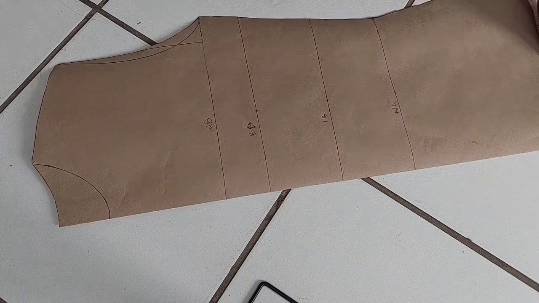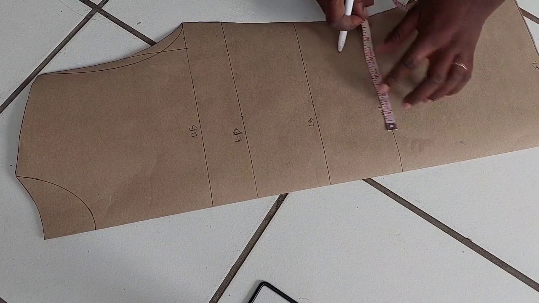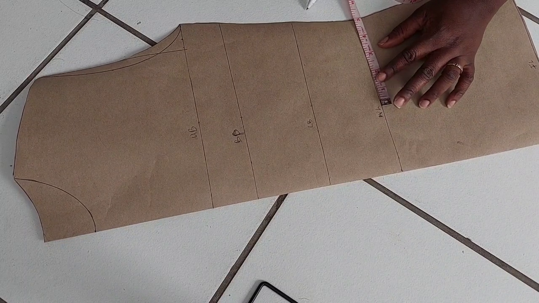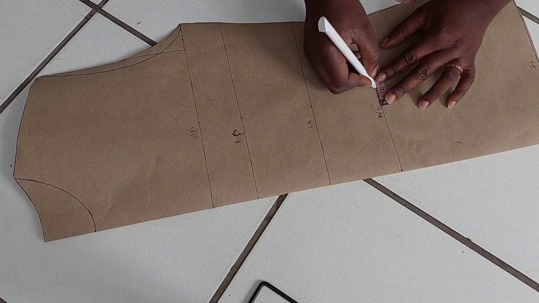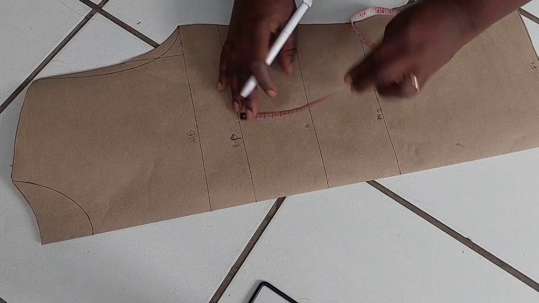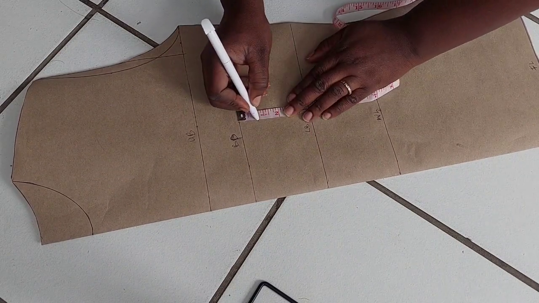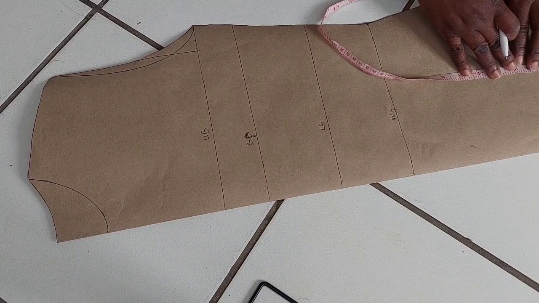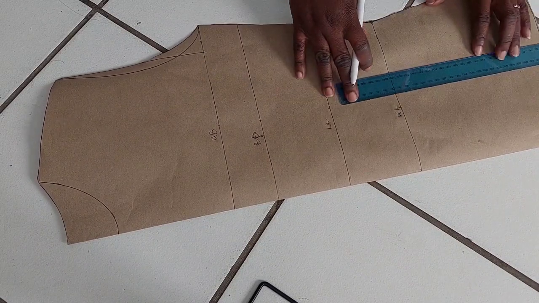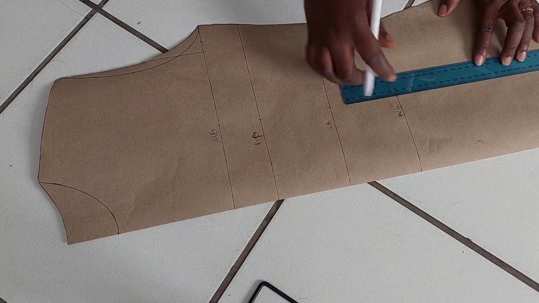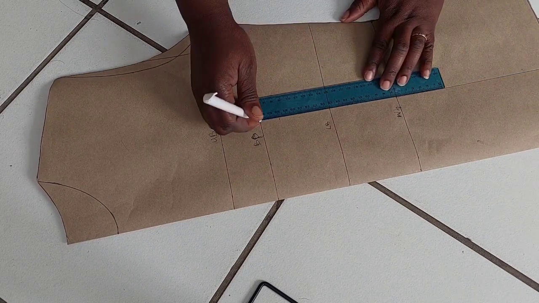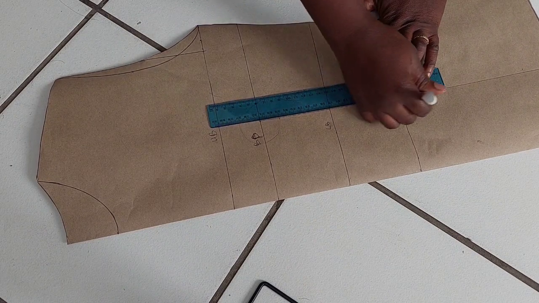To insert our basic dart, from here I'll take out half inch on both sides. And from my bust point, I'll come down by 1 inch. And from my full length, I'll come up by 2 inches. So joining the line together, this is our basic dart.